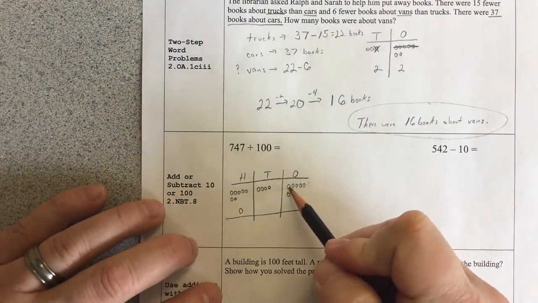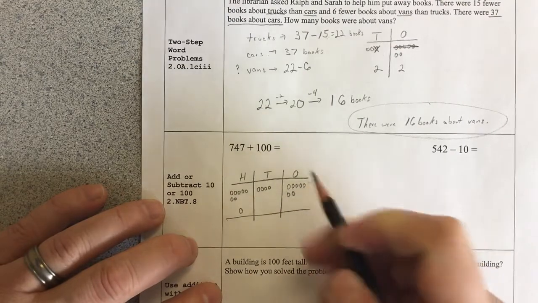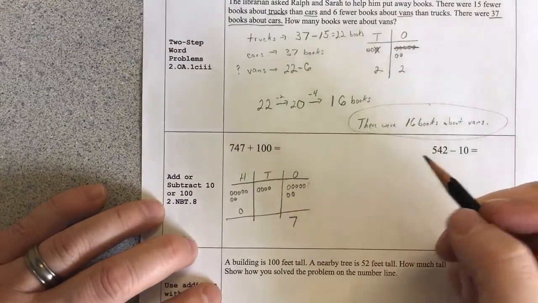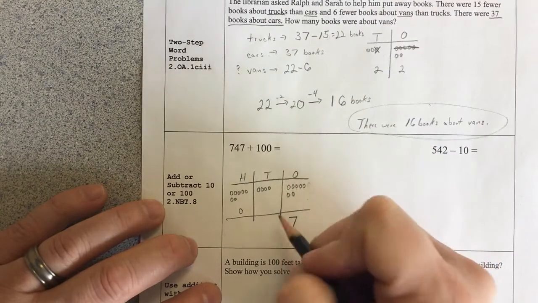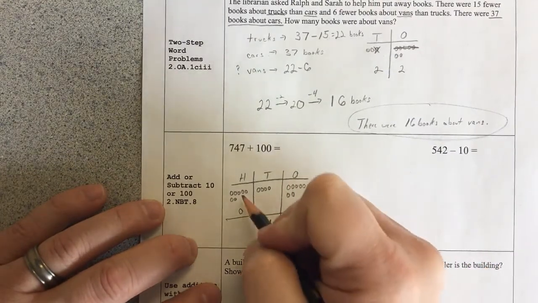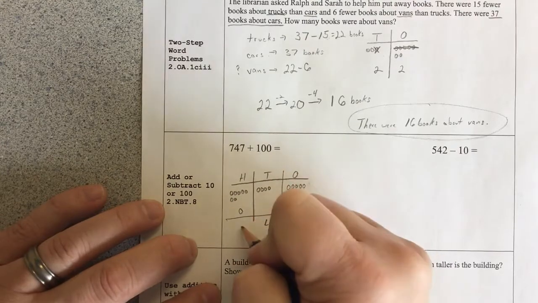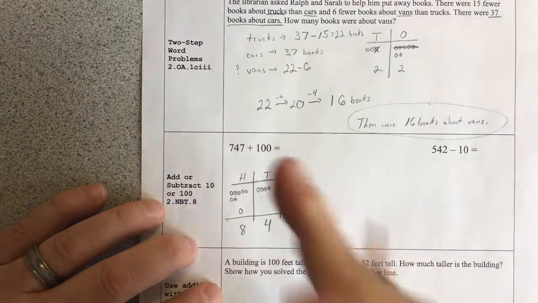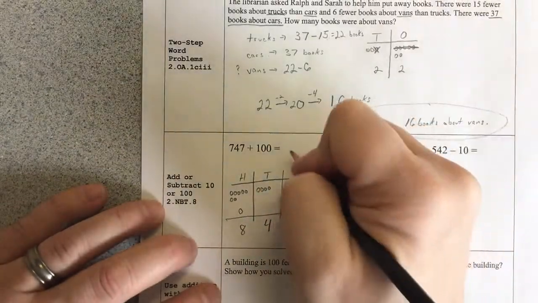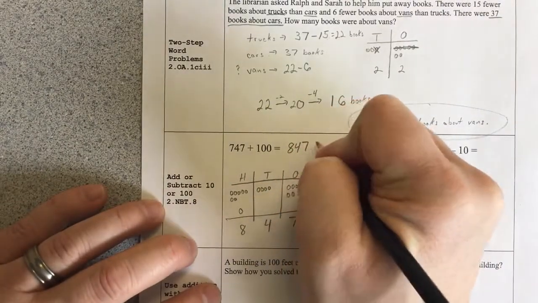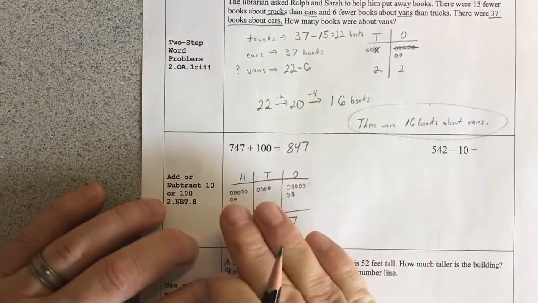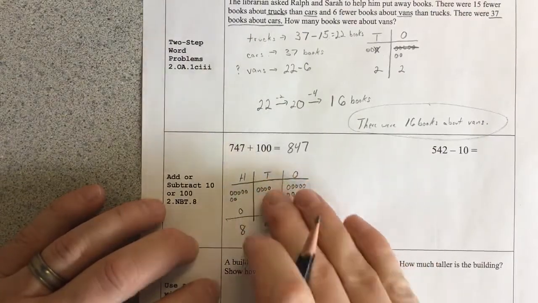And now let's total them up. 1, 2, 3, 4, 5, 6, 7, because I did not change the ones place. 1, 2, 3, 4. I did not change the tens place. 1, 2, 3, 4, 5, 6, 7, 8, because I increased it by 1 more hundred. So 847. So remember, your strategy could be different, but please show a strategy.